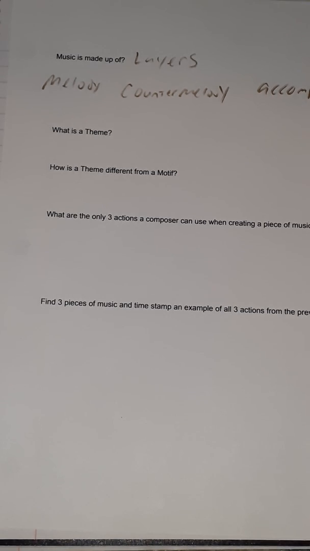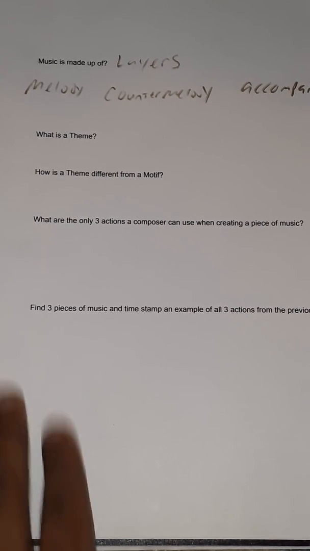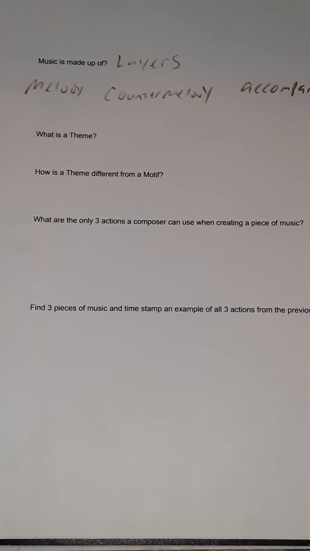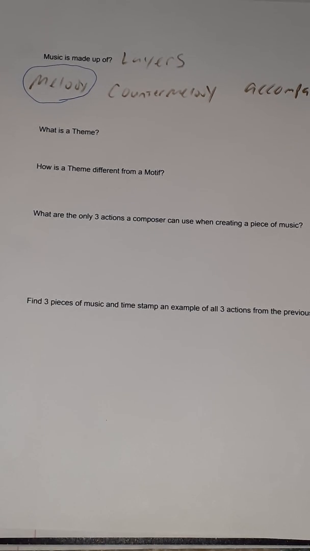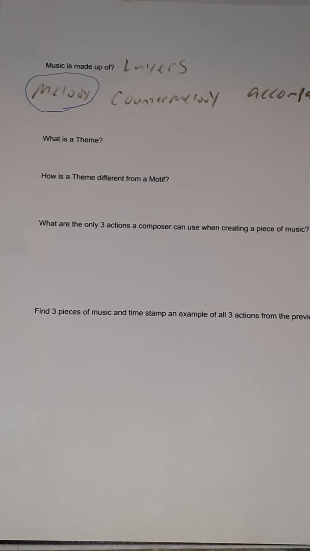The easiest layer to understand, I think, is melody, because that's the part of the song that you sing. Alrighty, so now we can get into some musical terms we use when we're talking about the melody. One term we use is the theme. The theme is the single most important musical idea in a piece of music. The theme is going to define what that piece of music sounds like. You might sing the theme. It's often in the melody line, the melody layer.